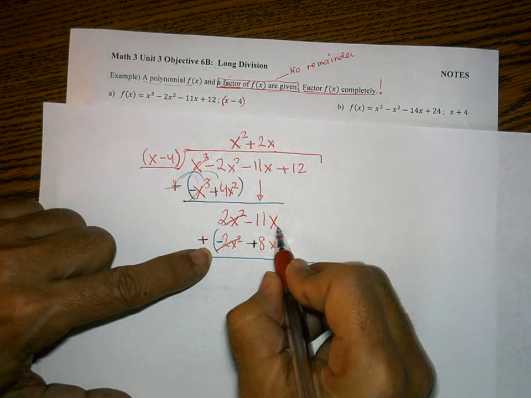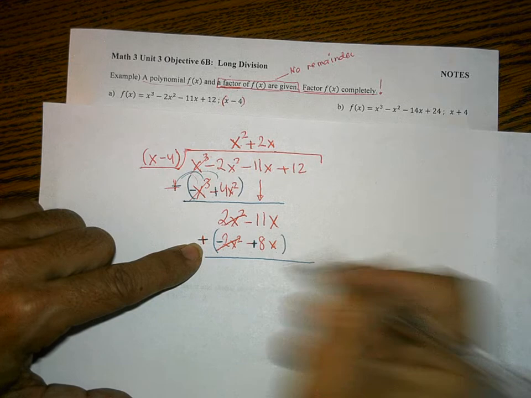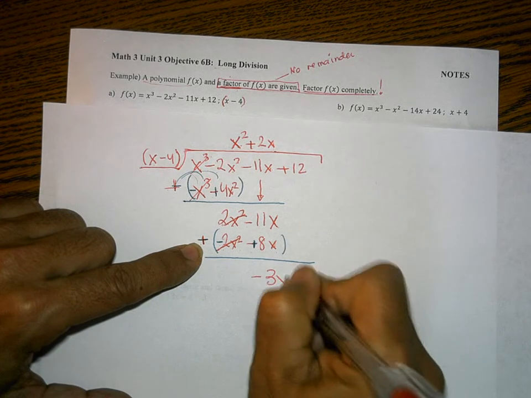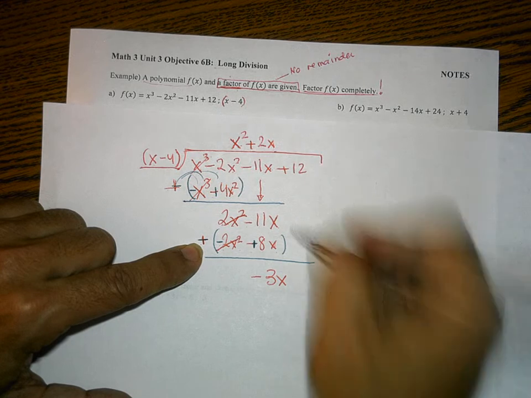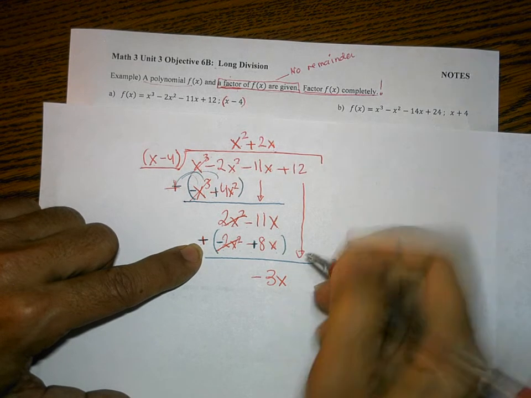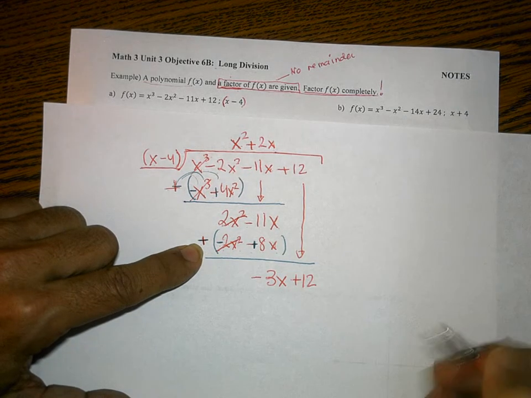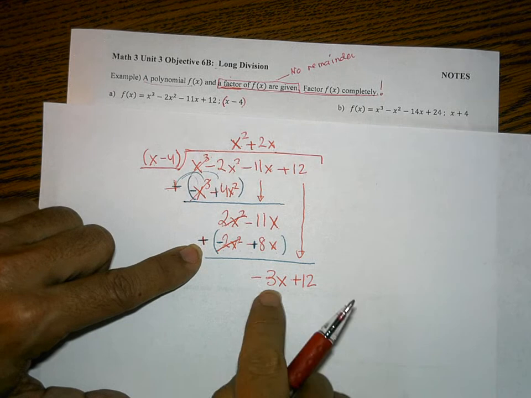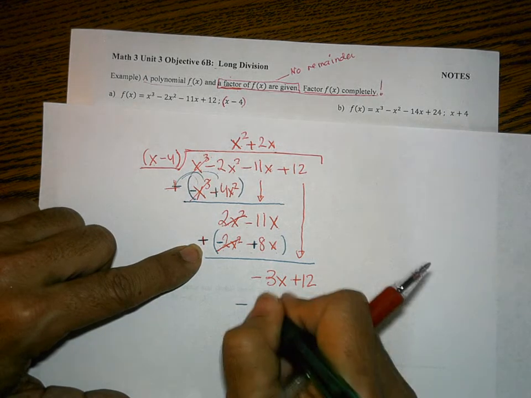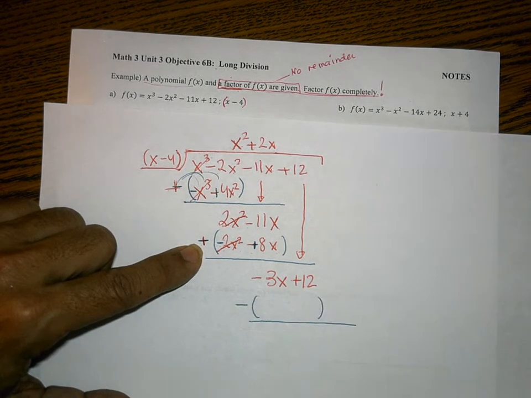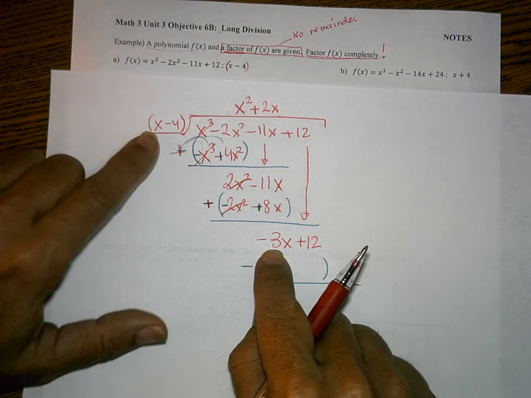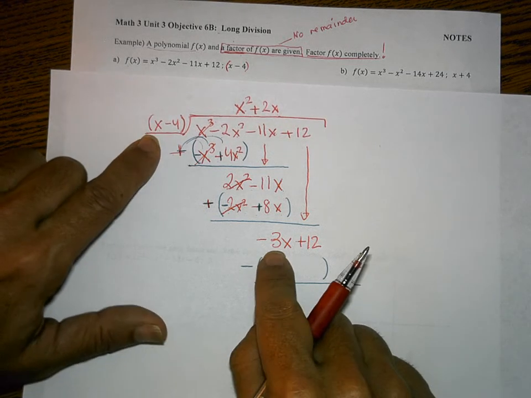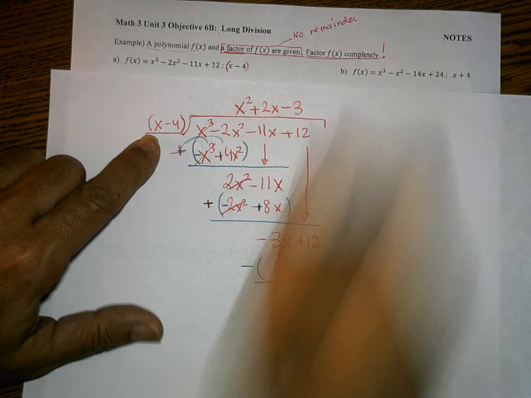Negative 11x plus positive 8x is a negative 3x. Okay, the negative is bigger, and I have positive 8, so it's negative 3x. Let's drop down our last value, which is the constant, positive 2. So focus on the first term. Oops, let's set up our subtraction. There we go. Focus on negative 3x. What value times x will equal negative 3x? Well, that has to be a negative 3.